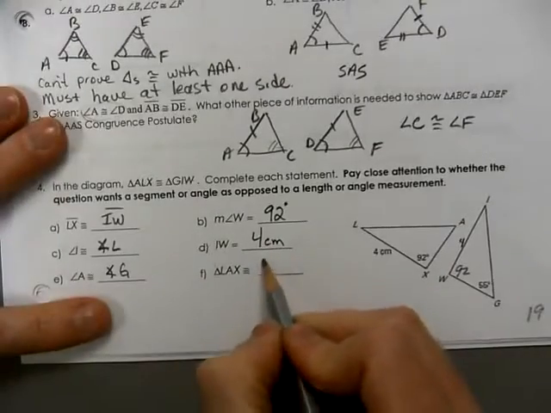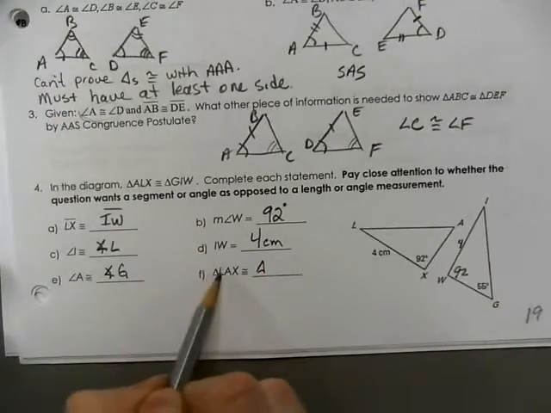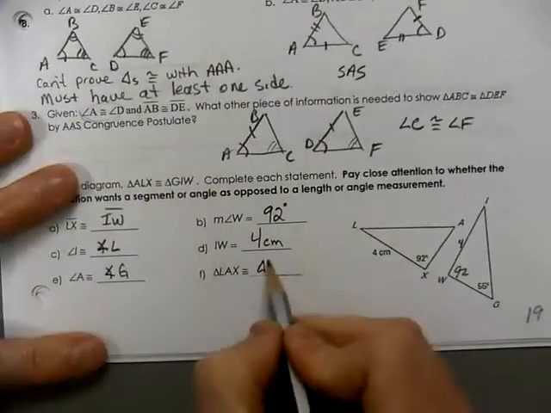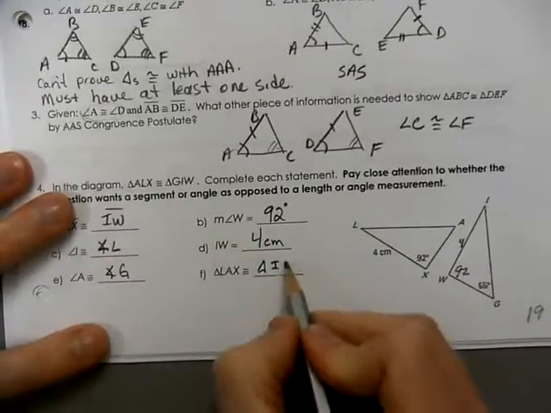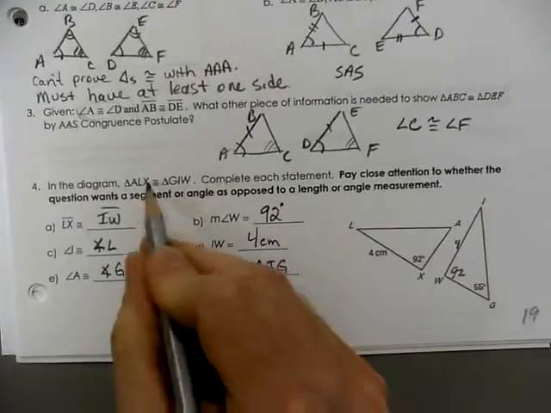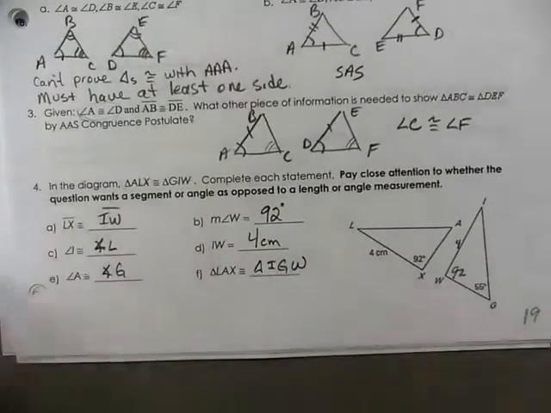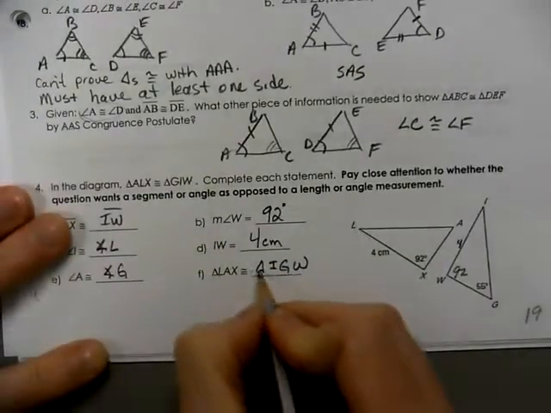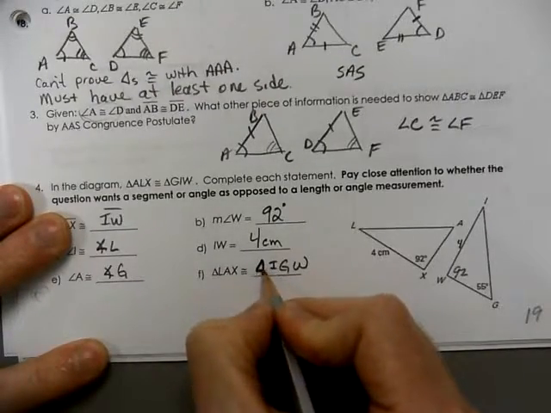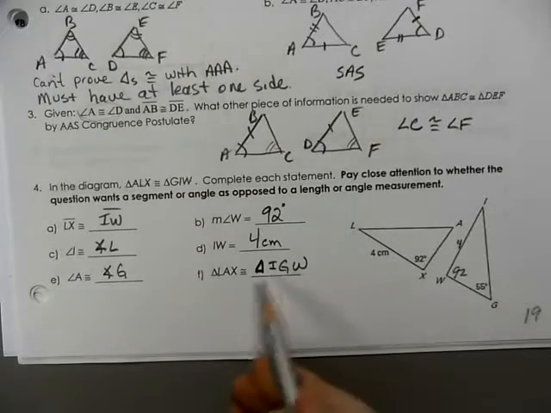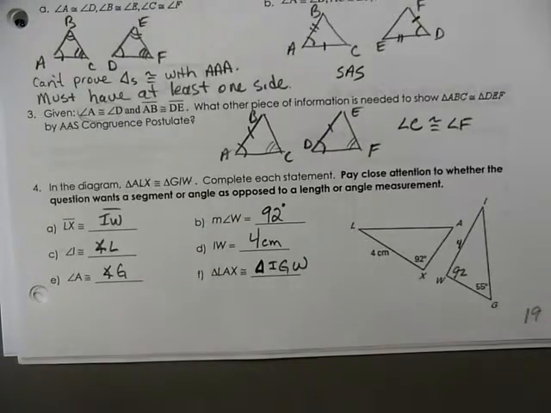So I'm going to need to say triangle. The L goes with the I. The A goes with the G. And the X, of course, goes with the W. So that is another congruent statement that we can indicate what triangles are congruent with the correct orders. Corresponding parts are congruent.